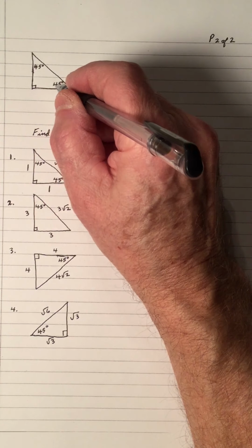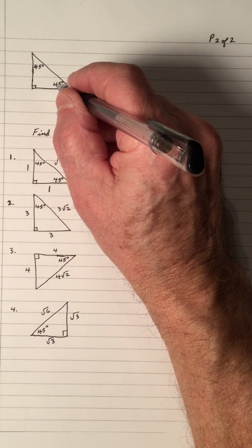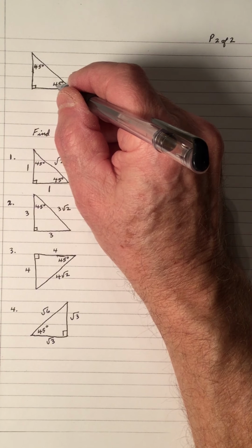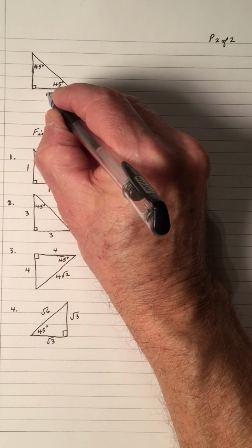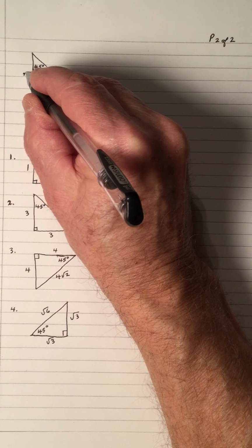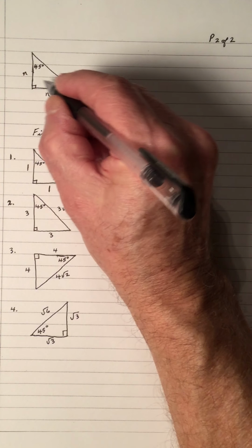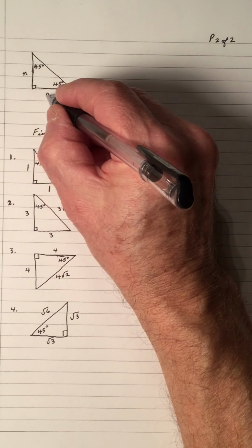Notice the 45 and 45 are two equal angles. So therefore, if two angles are equal, two sides are equal. So what I'm going to do is call this side n. This side is n because if these two angles are equal, then the sides opposite the angles are equal.